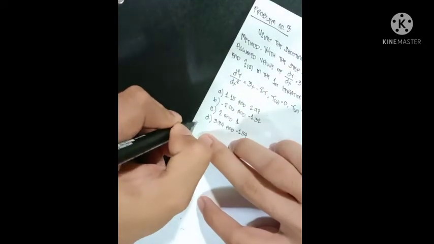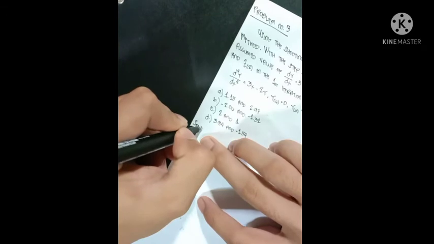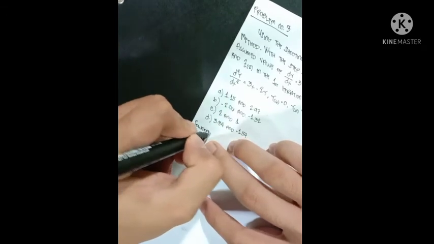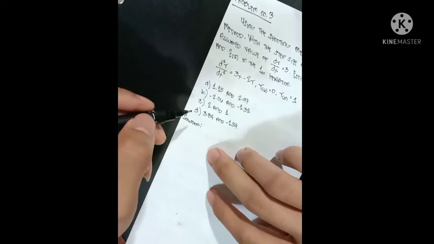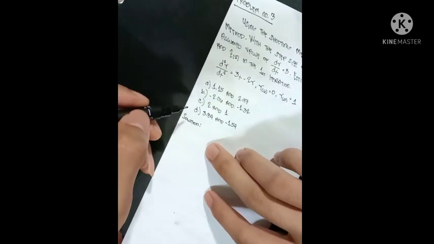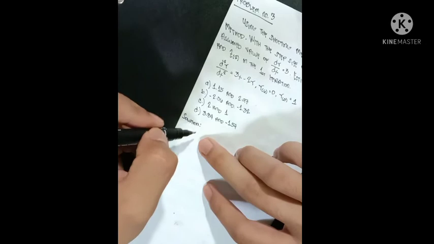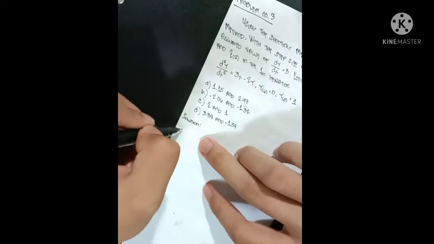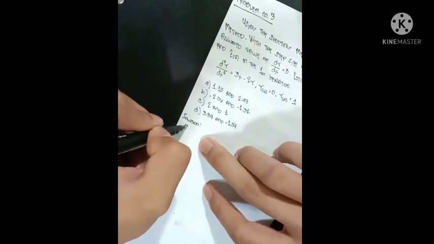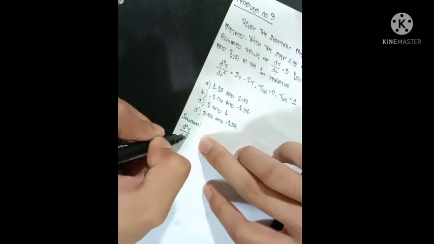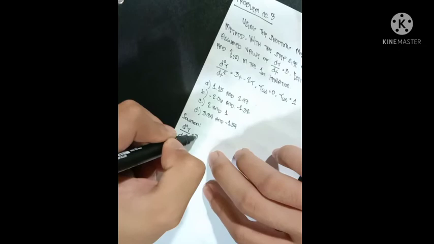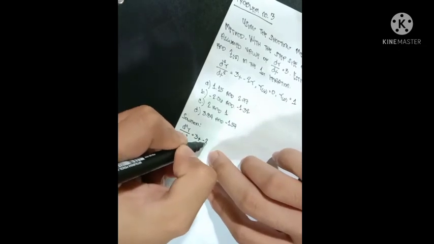So for our solution, first we write the equation. We have d squared y over dx squared equal to 3x minus 2y.